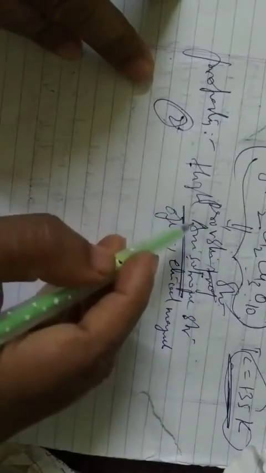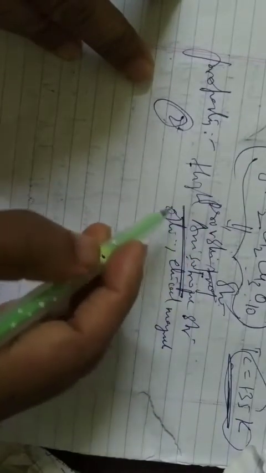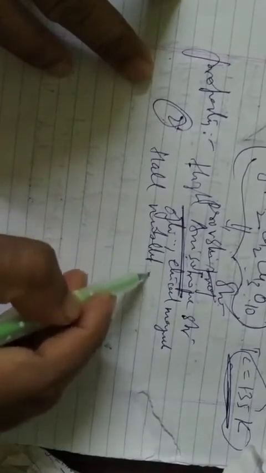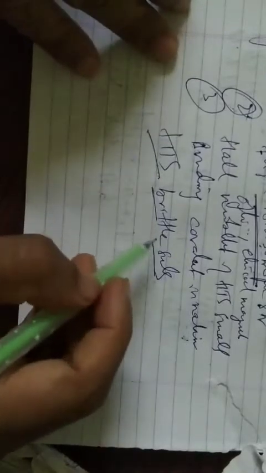And you can see that the Hall mobility of HTS is very small. Just now we have learned about the movement of electrons in Hall mobility, so that mobility is very small. And the bonding of atoms is covalent in nature, not ionic. The bonding of HTS is covalent, and they are brittle substances.